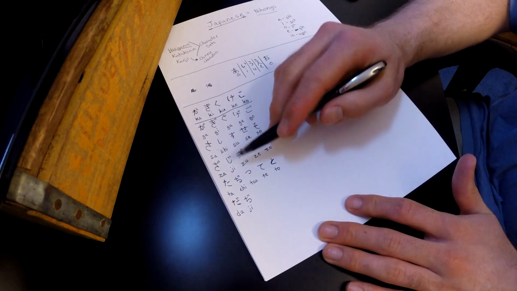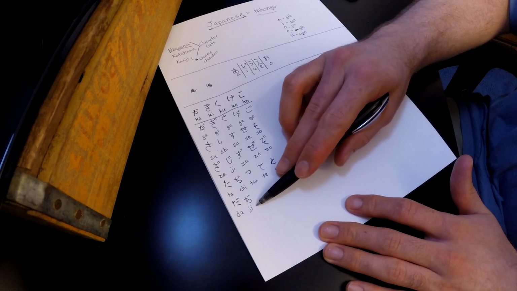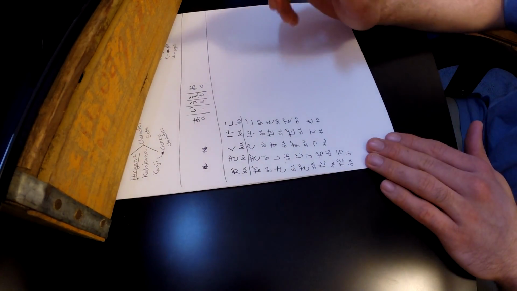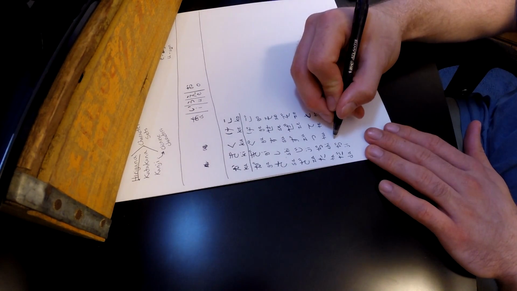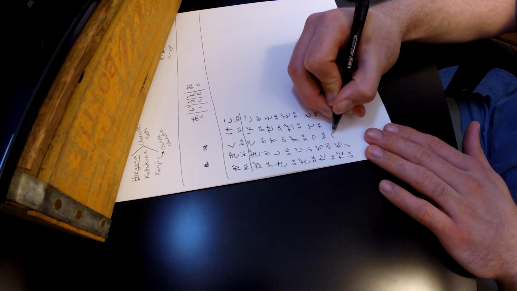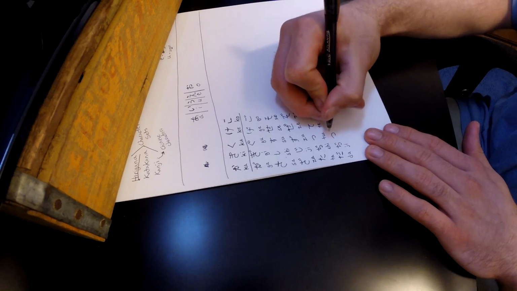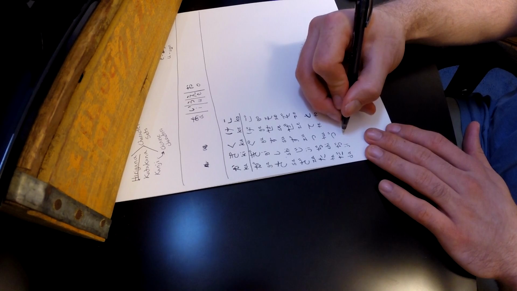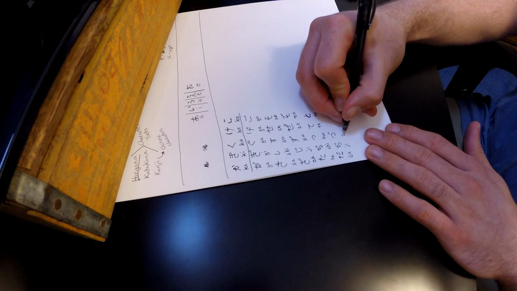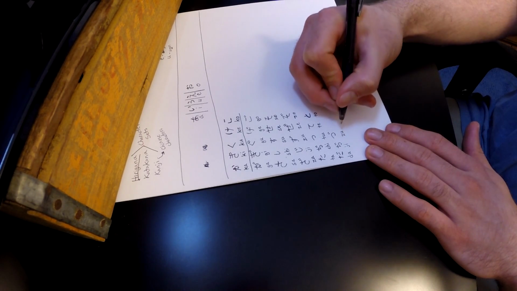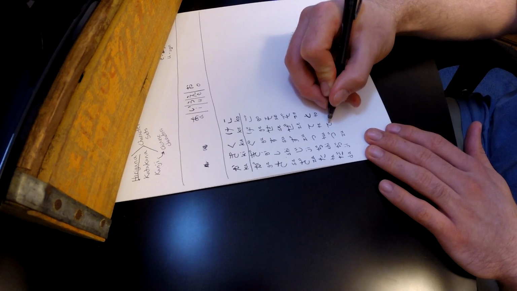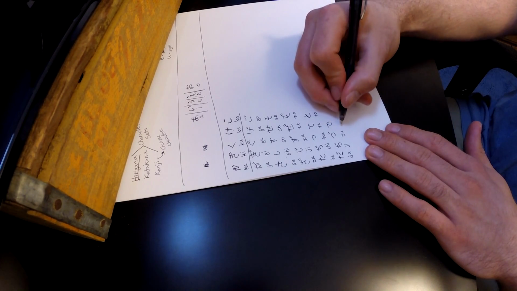As you can see, there are two G's, which is interesting. We have so, which we also have two of. De.